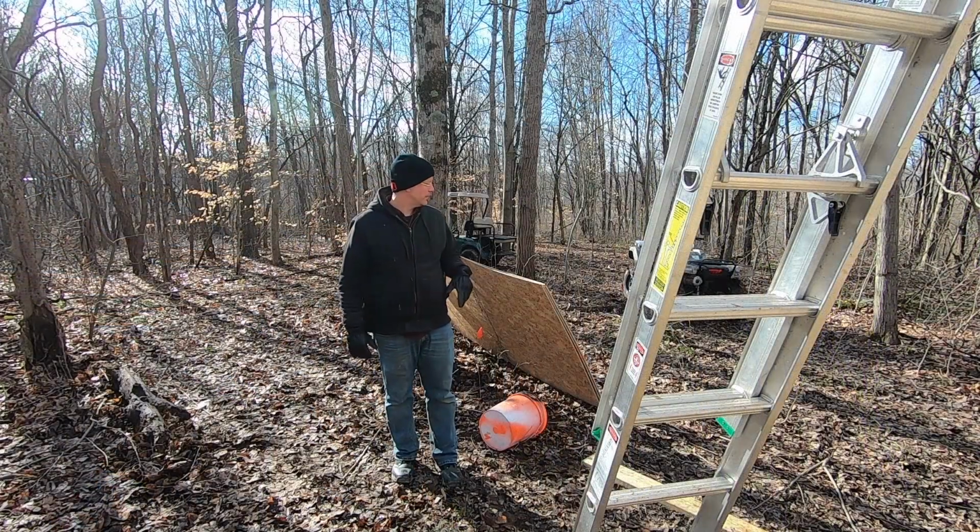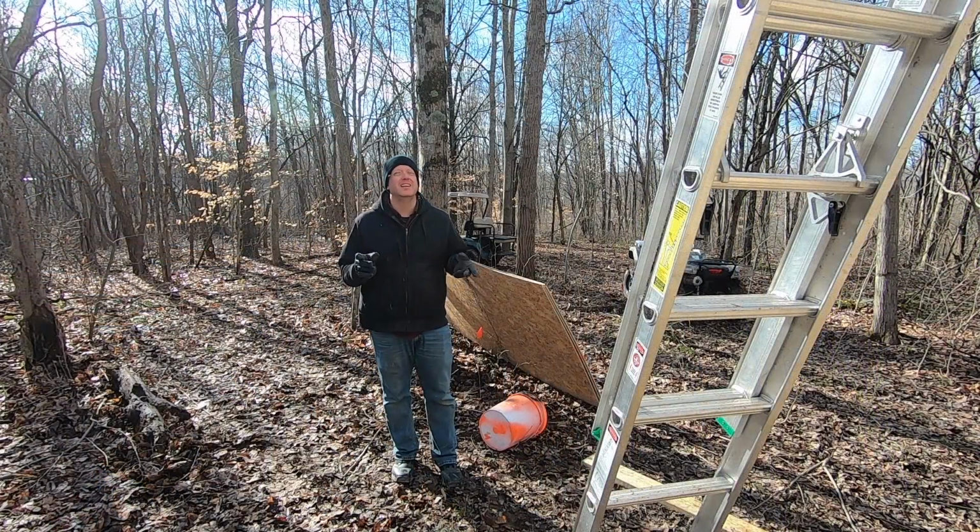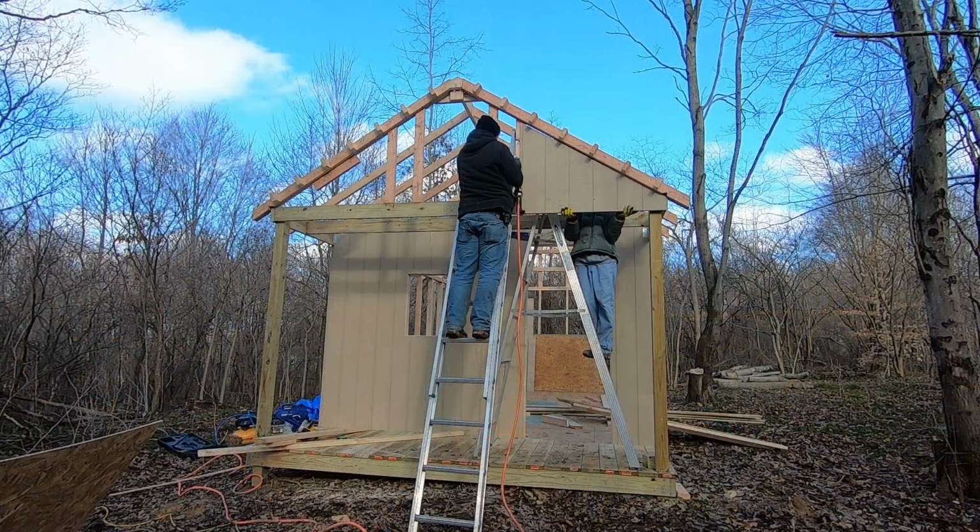Alright, so now we're going to put some siding on the front and the back before we do the overhangs. It'll just be easier to get the siding on first.